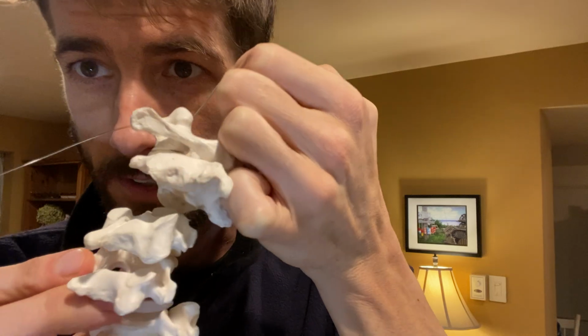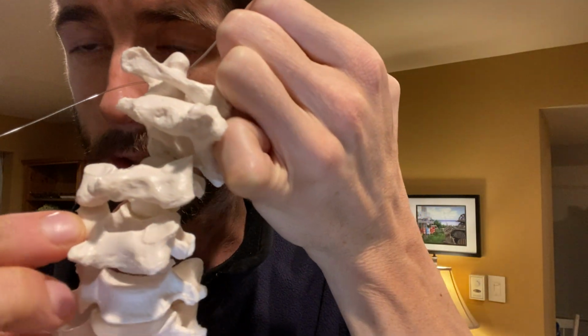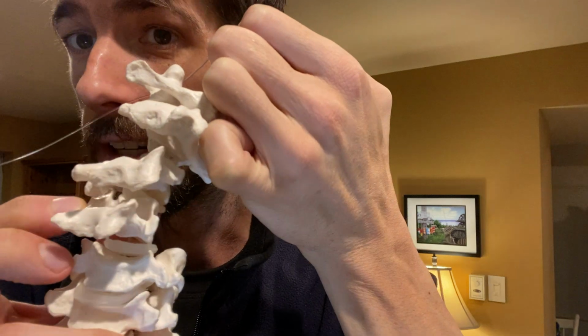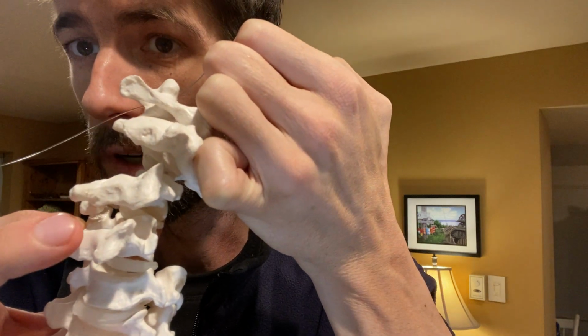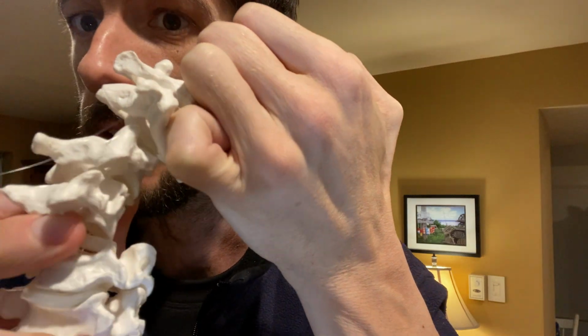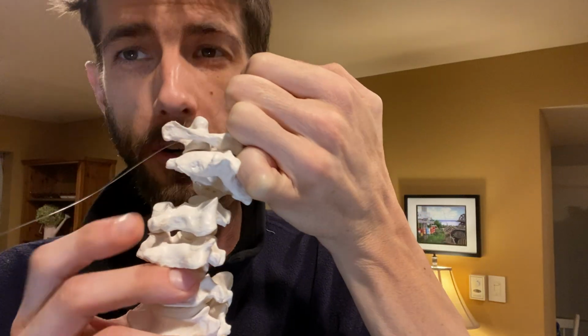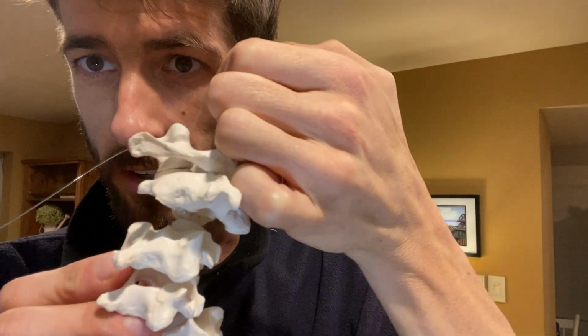If I zoom in here, the flat face is that flat thing right there. That's the superior articular facet of this spinal vertebrae. And on the bottom part of that vertebrae, there is an inferior articular facet. Every vertebrae, well, most of them, have a superior and inferior articular facet, where they articulate.